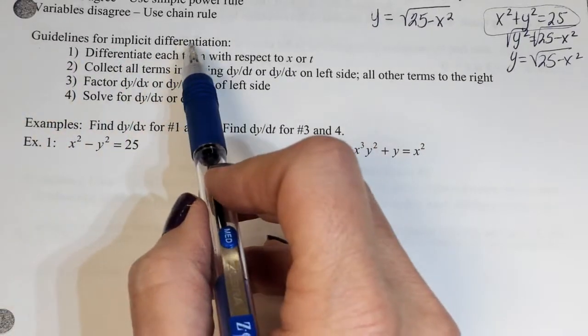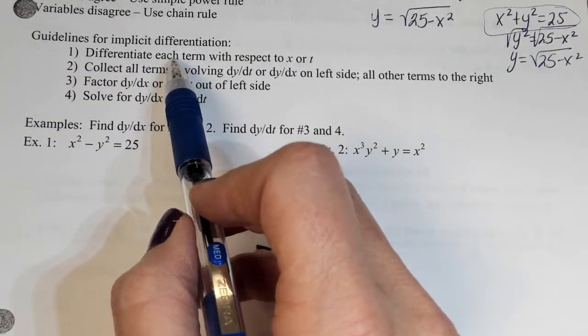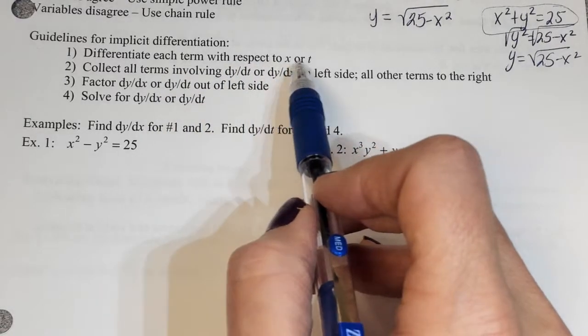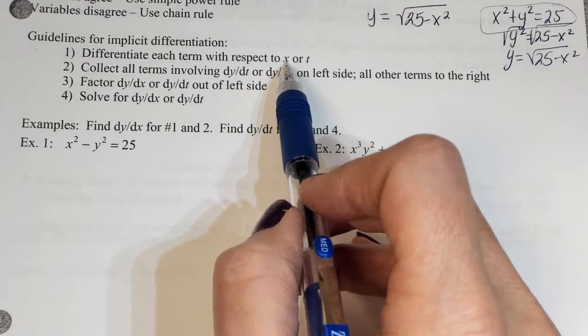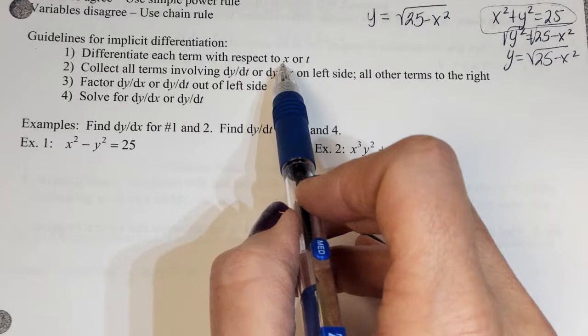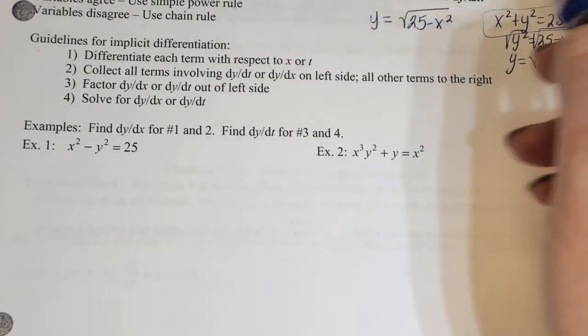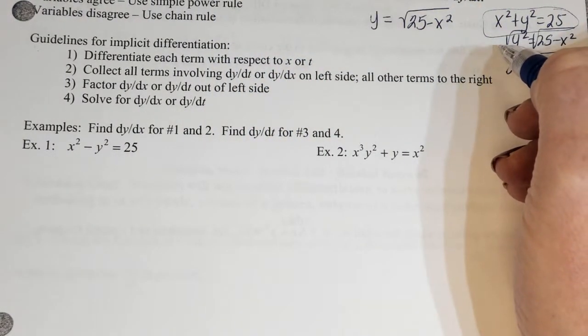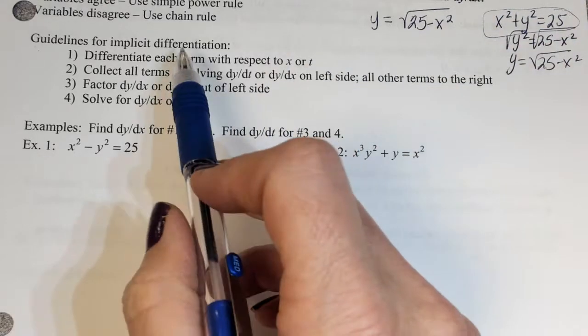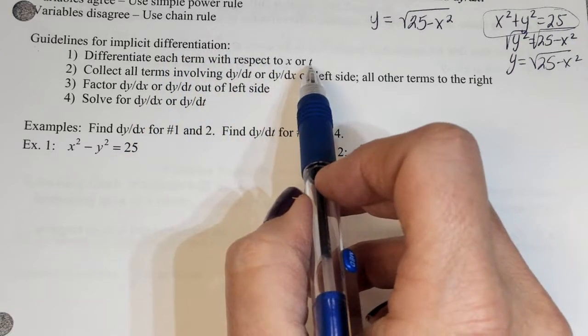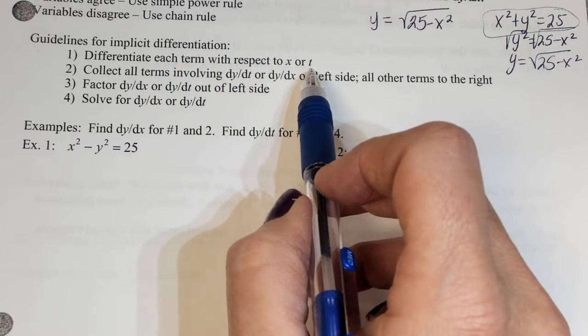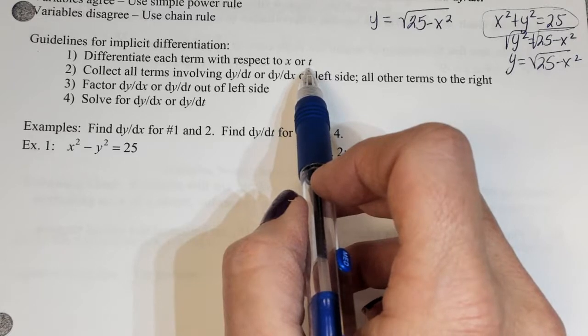So here are some guidelines we use. We differentiate each term with respect to x or t. See, a lot of times we want to find the derivative with respect to x because that's going to tell us the slope. Remember how dy/dx is the change in y with respect to the change in x? That tells us the slope. But later on, we're going to want to find the derivative with respect to t because that's going to tell us the rate of change with respect to time.